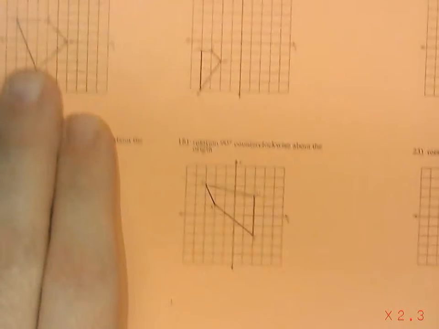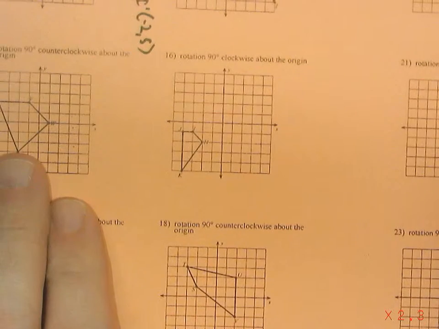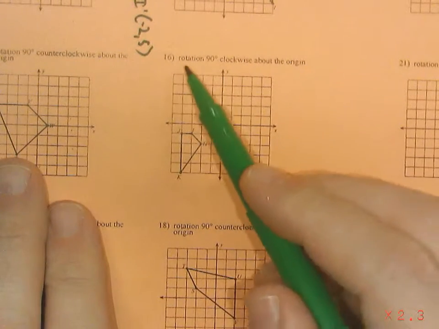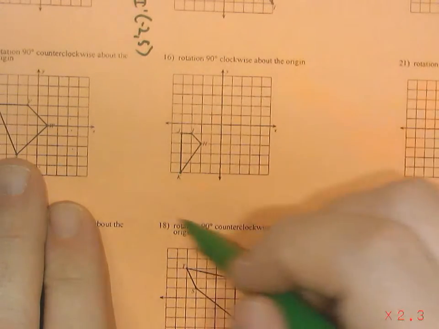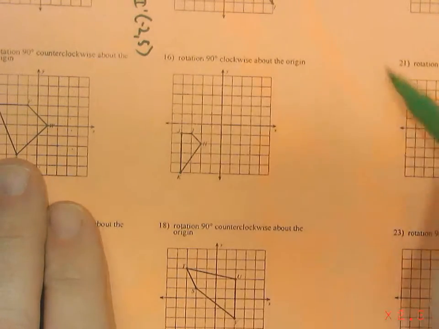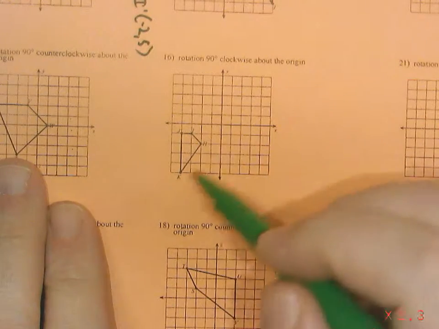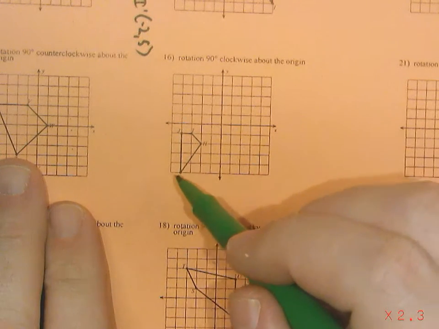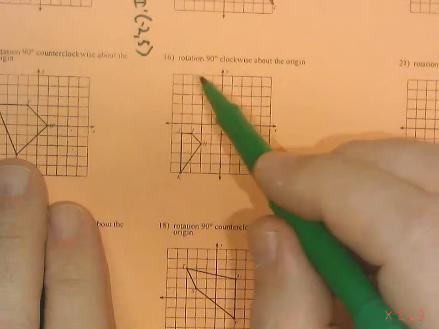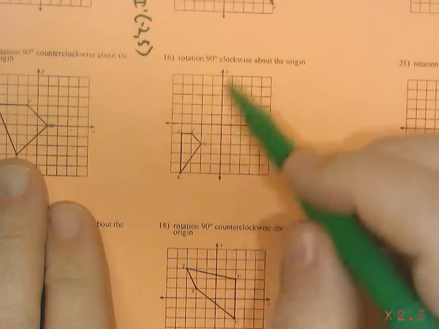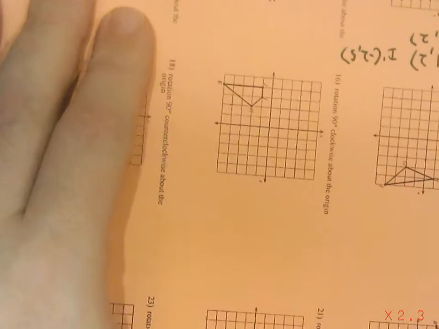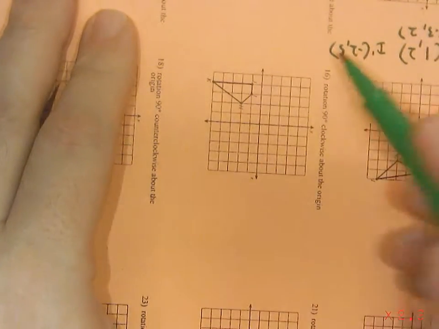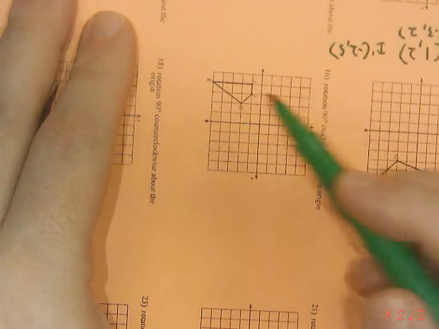Okay, let's look at another example. Let's look down here at this problem. It wants me to go 90 degrees clockwise. So again, that's going in this direction, the way the clock moves. So if it's going 90 degrees and it's down here, the next quadrant would be up here, right? That's where my shape should go. So if I turn my paper to the right 90 degrees, I can see exactly where that shape should be.